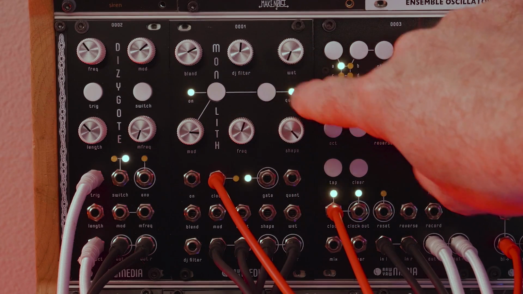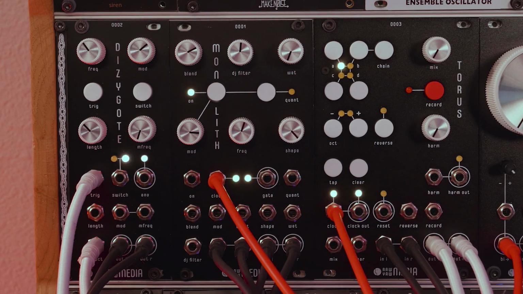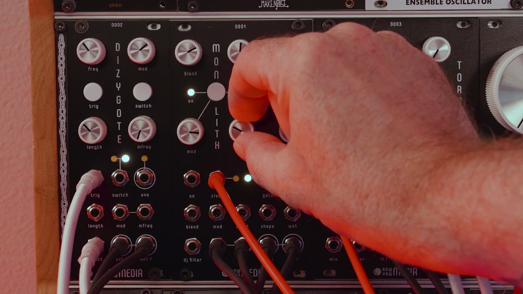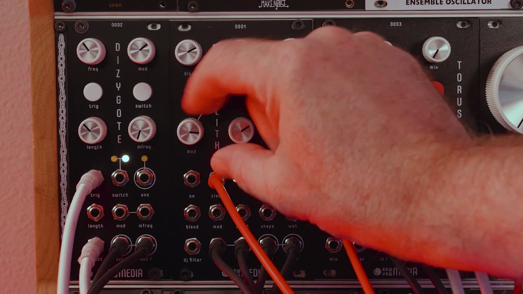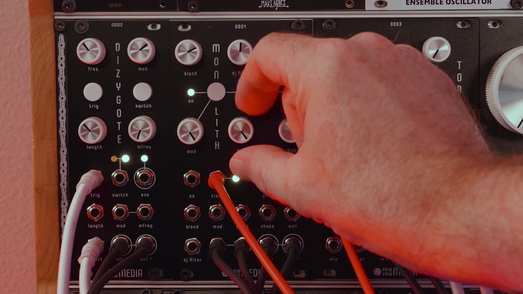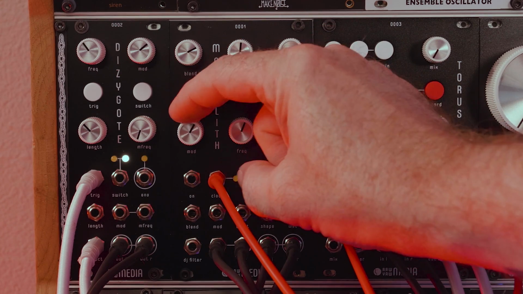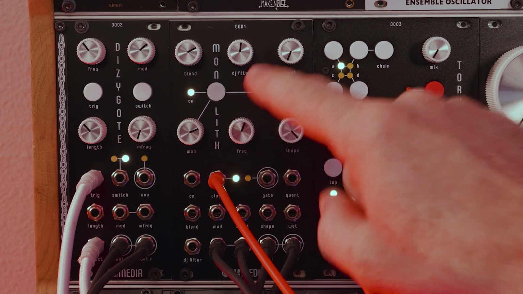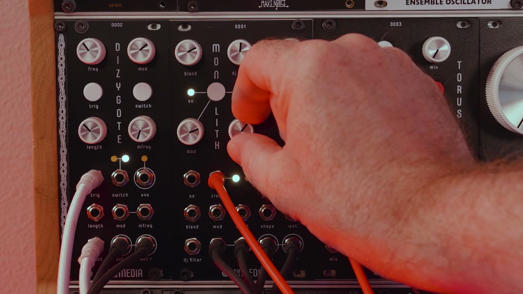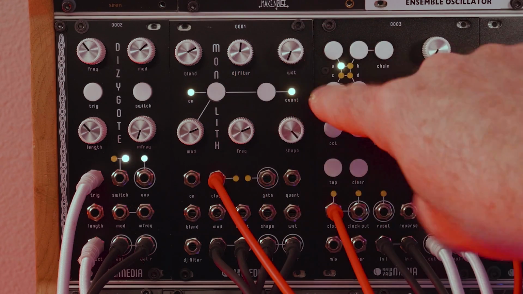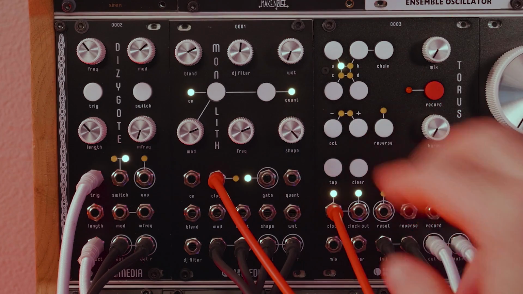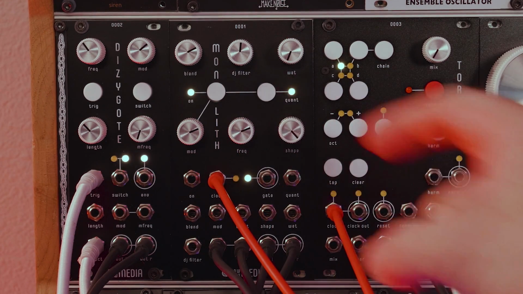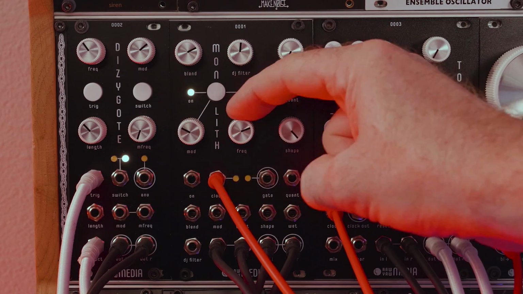The quant button here turns on and off pitch quantization for the FM oscillator. There's a second mode for the quant button. Right now it's going to go up and down equal intervals from where it's set, but if we hold it down, it will go up and down uneven offset values, which is going to be a little bit more atonal.